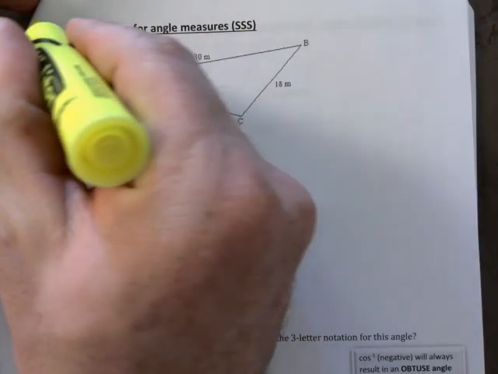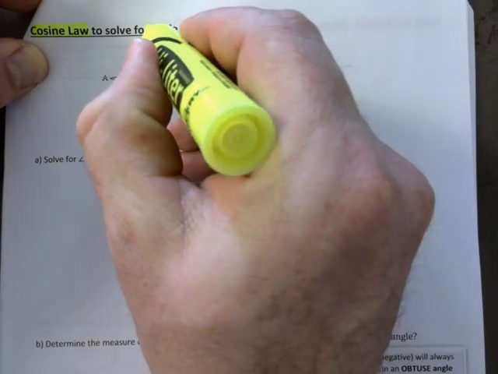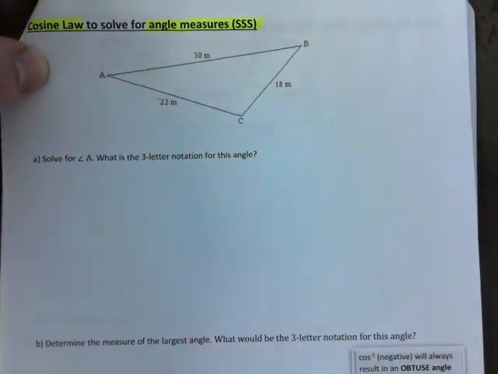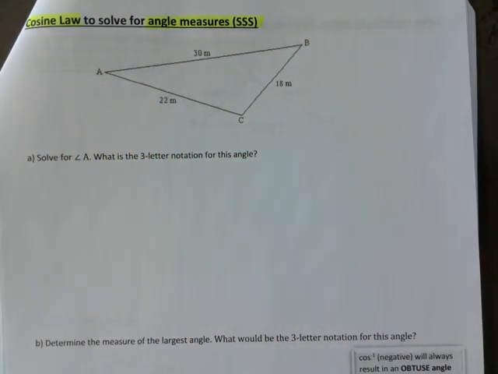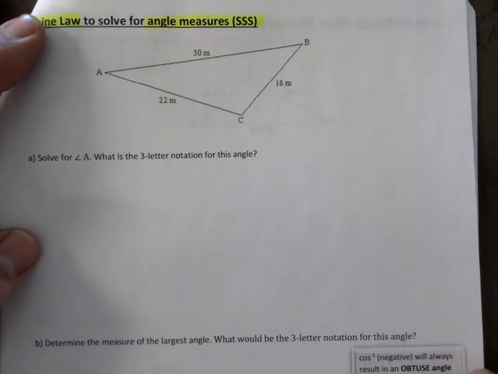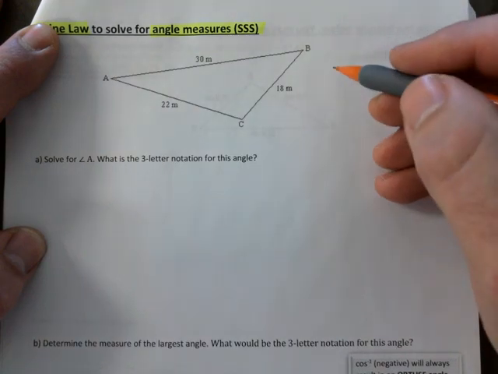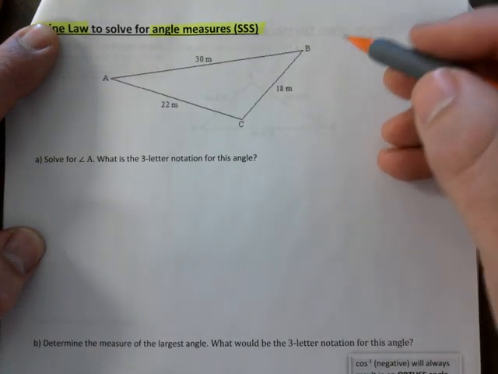Okay. So cosine law, when you're solving for angle measures. So far we just did SAS. Now we're going to look at side, side, side. I don't know if you remember, but I will say it one more time here.